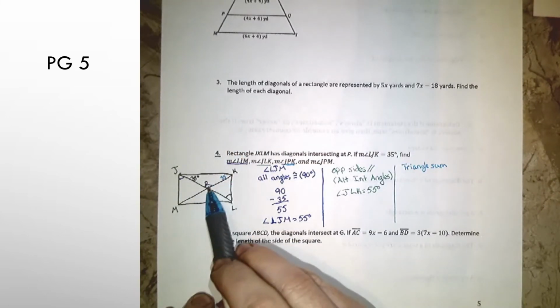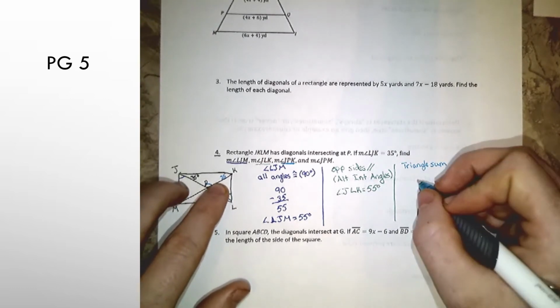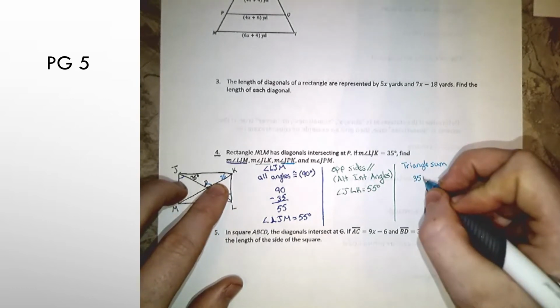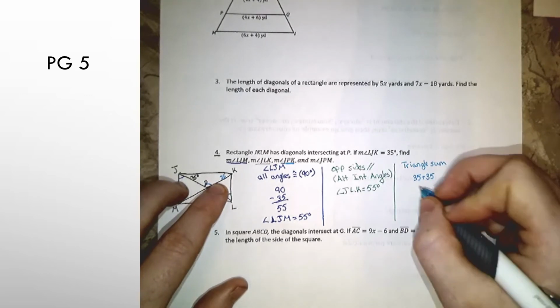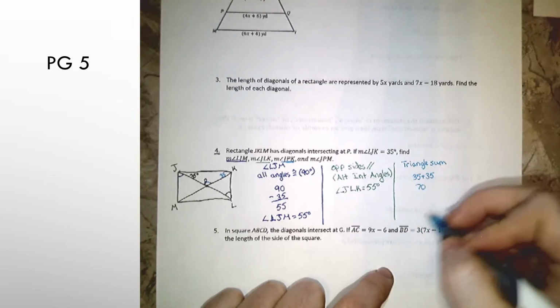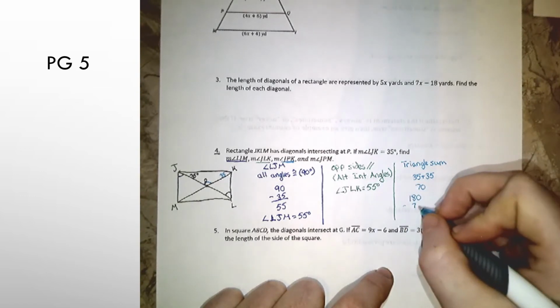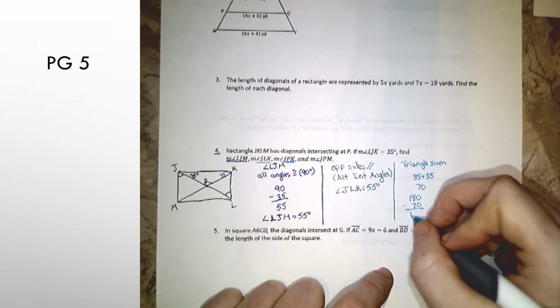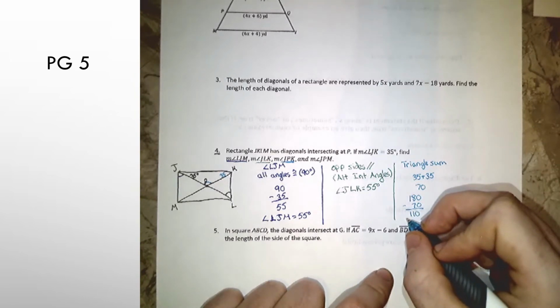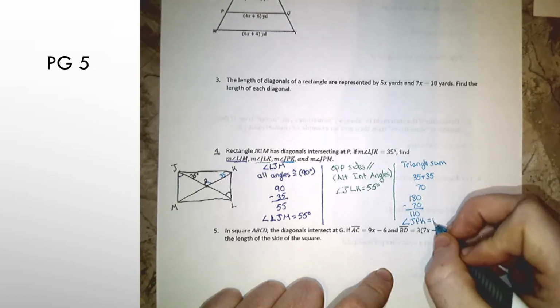So knowing that, if I'm trying to find the last one, I know that with triangle sum, all angles inside a triangle have to equal 180. So if I have these two angles, I could do 35 plus 35. That's going to get me 70. Now, if all the angles have to add up to 180, what I can do now is just 180 minus 70, and I would get 110. So angle JPK would be equal to 110 degrees.